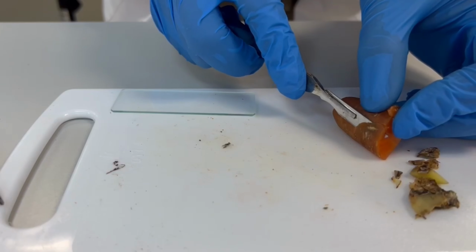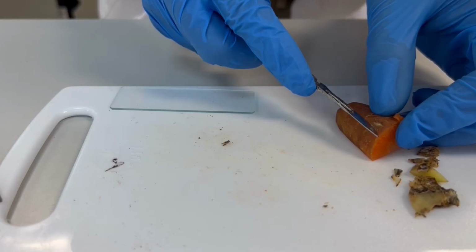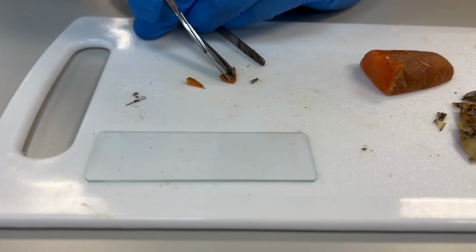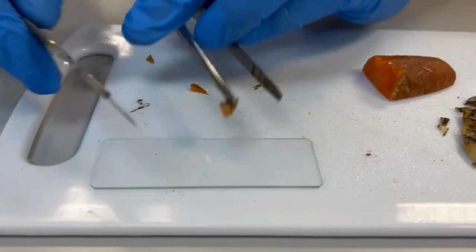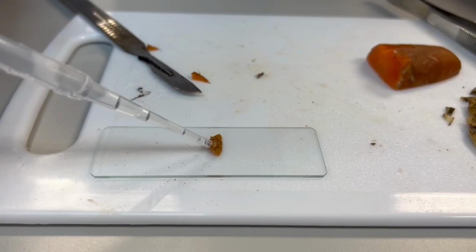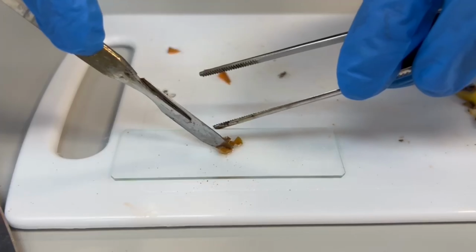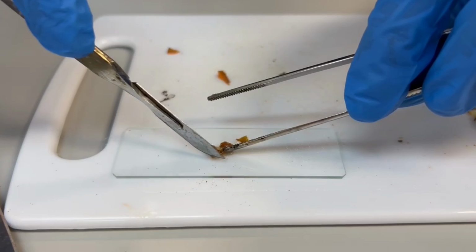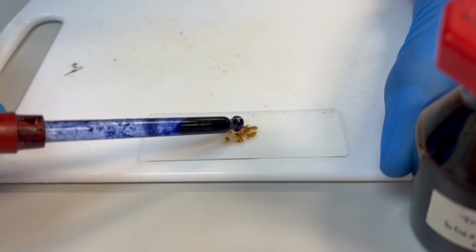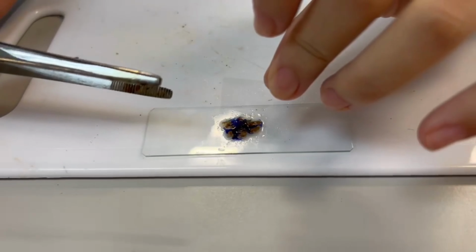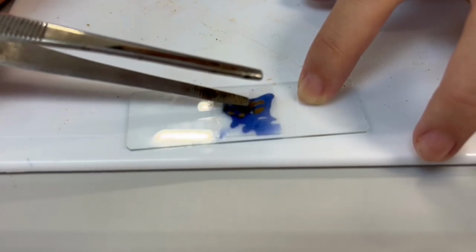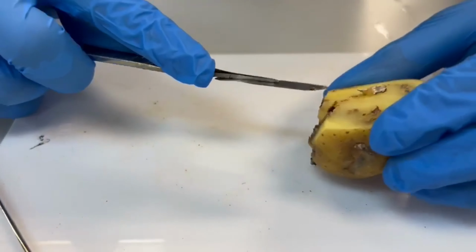A sterile scalpel blade was also used to carefully remove a pustule from the infected carrot and potato under the microscope. A drop of cotton blue stain was placed onto the pustule and it was covered with a cover slip. The cover slip was gently pressed down. Observations were recorded.